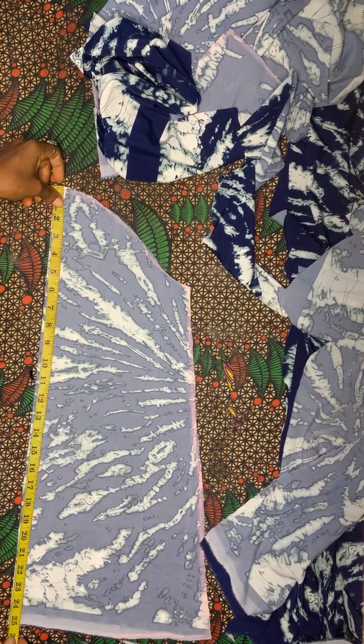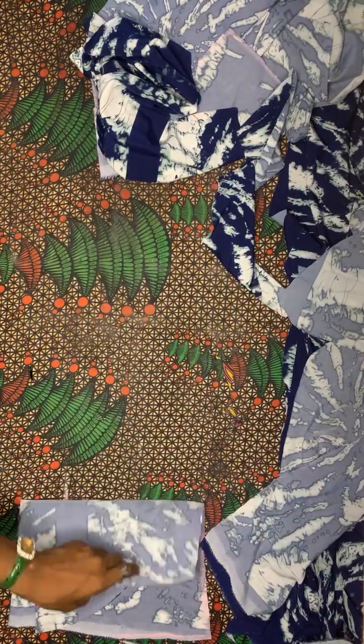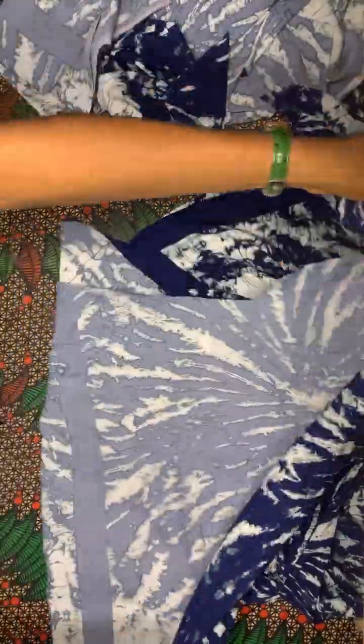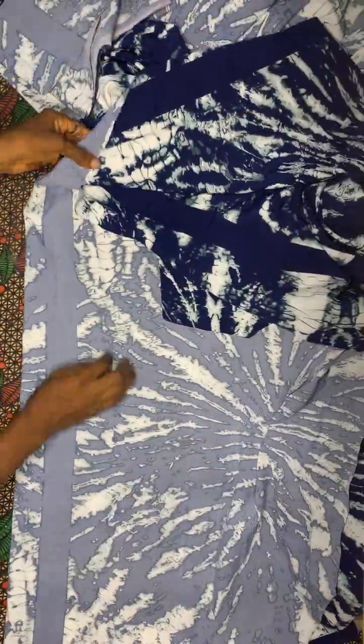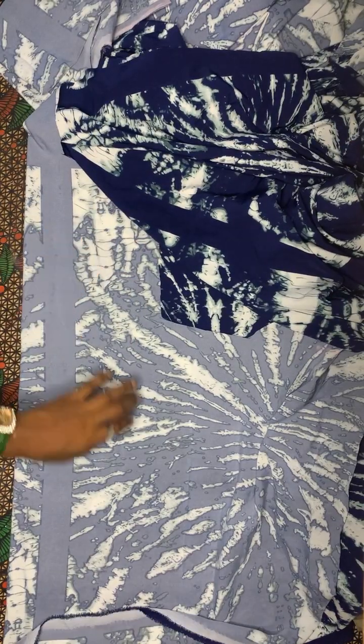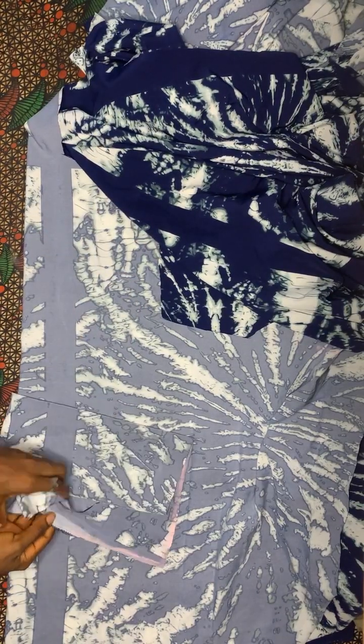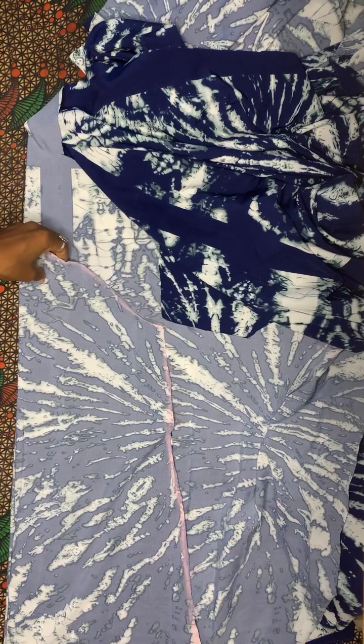Can you see our sleeve? So I'm going to cut out the second sleeve. I only drafted for one, so I'm going to cut the second sleeve.